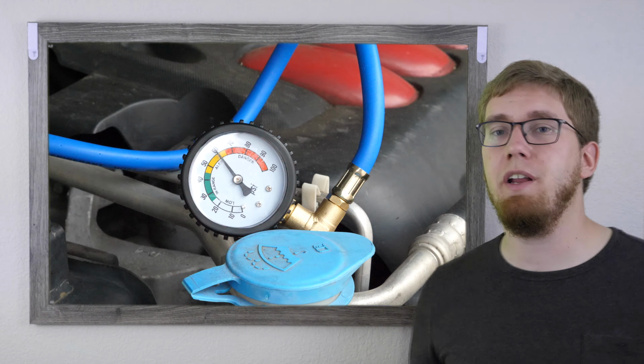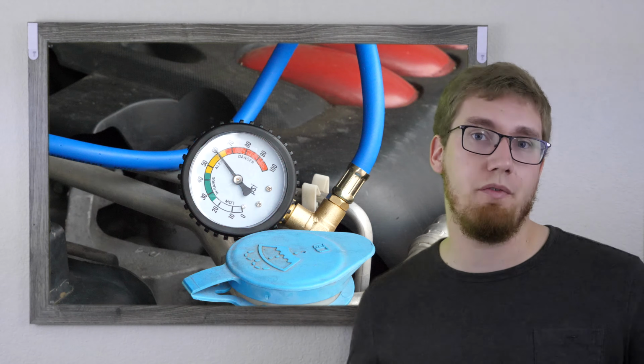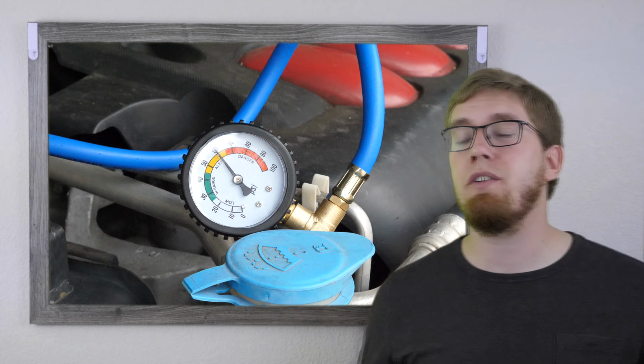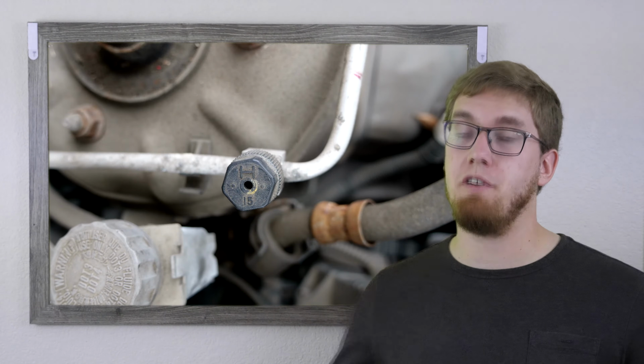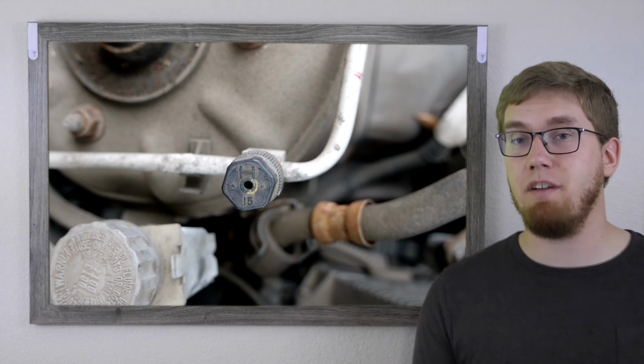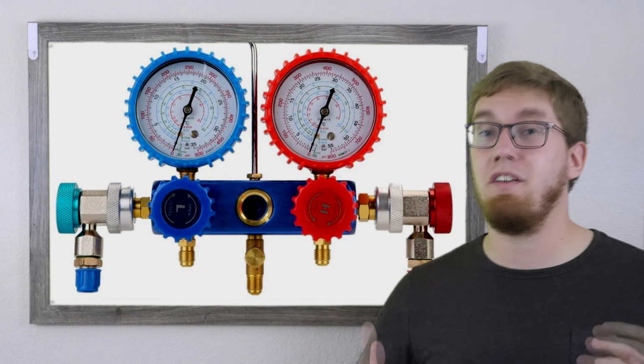If, however, the reading on your low pressure port is too high, let's say 60 psi instead of 40 to 45, this is going to indicate another issue with the system, and ideally you're going to want to get another reading from your high pressure service port. So you're going to need a separate gauge because they are different fittings. If you already have the manifold which has both gauges on it, then great.